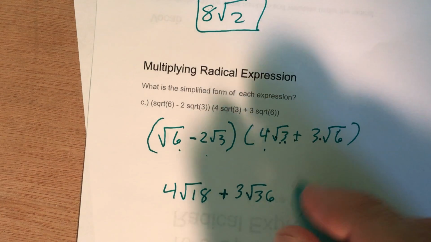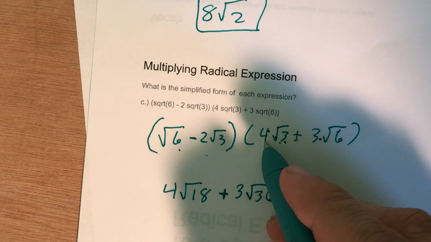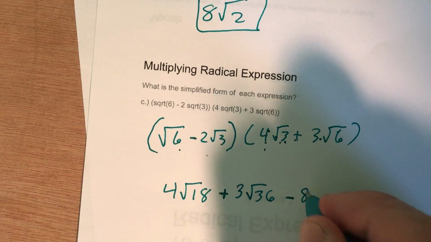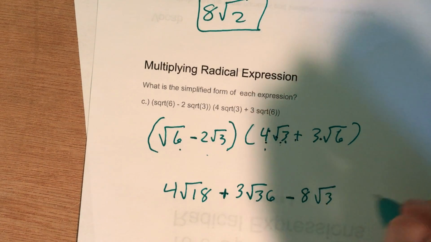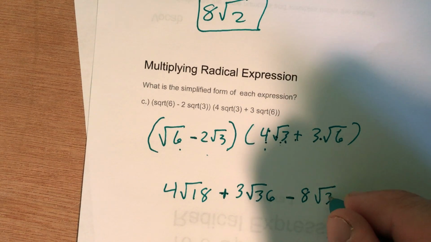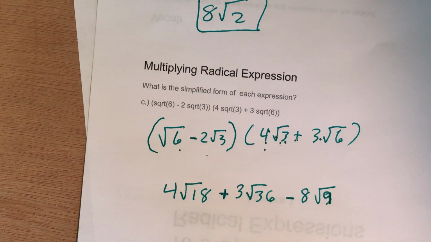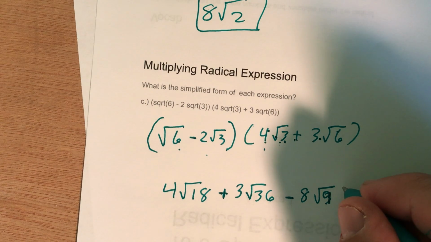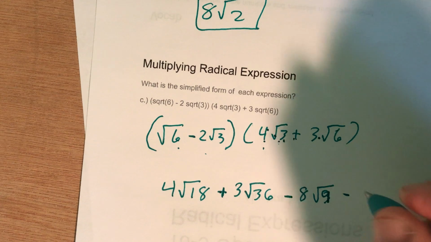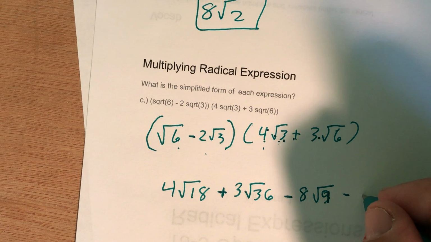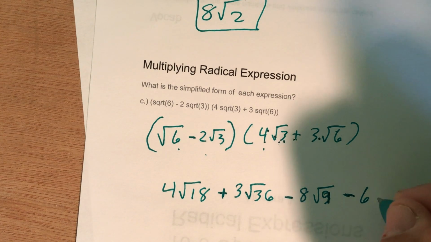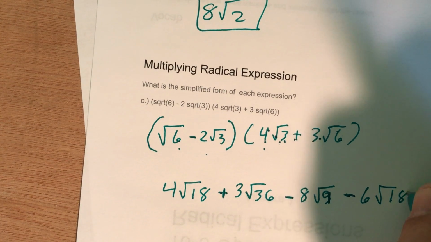This times this, which is going to get you a negative 8. Multiplying what's outside the radicals and what's inside the radicals, which is 3. Then, or is going to get me 9, I should say. 3 times 3, my mistake. And then you're going to do last, which is going to get you negative 2 square root 3 times 3 square root 6, which the outside is going to get you negative 6 square root 18. Okay.